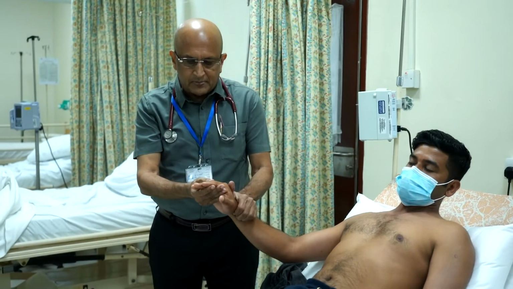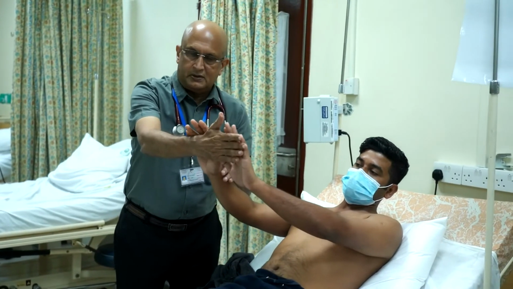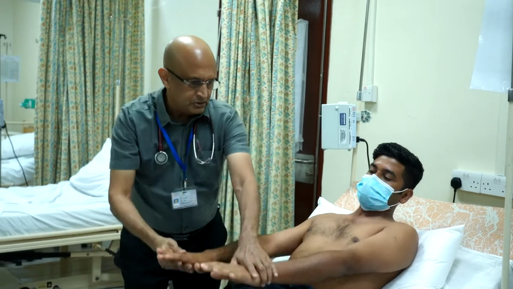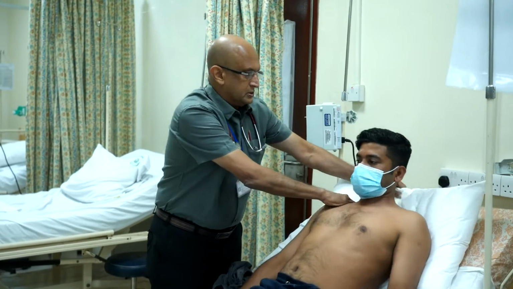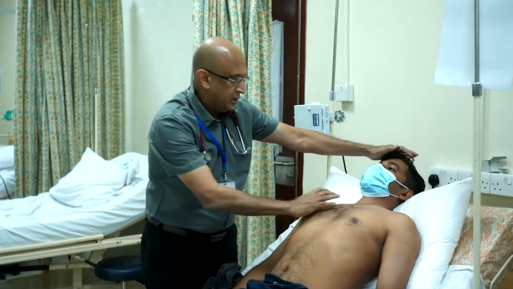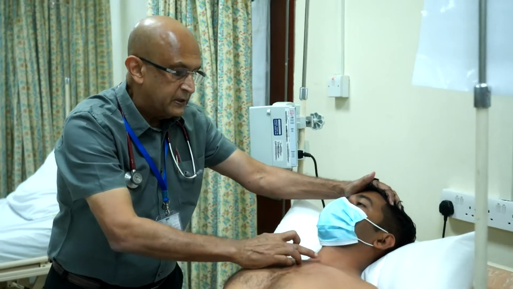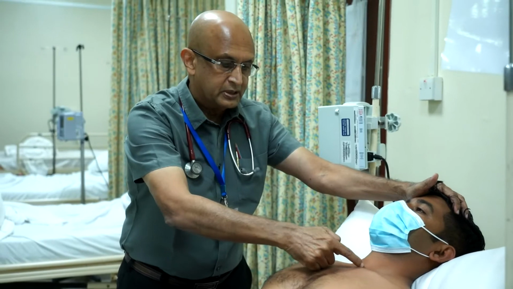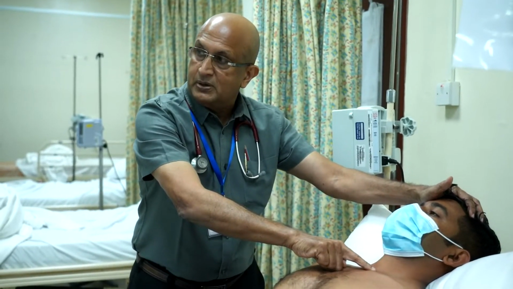So I have looked at the clubbing, and then I will look for the flap, the flap of respiratory failure. Just 1 second, finished. Then I will come and confirm my inspection finding. I will just look for the trachea. It is central. Okay, if it was shifted, the other clue which you get is the sternocleidomastoid muscle insertion. The clavicular part of the sternal head will become prominent.